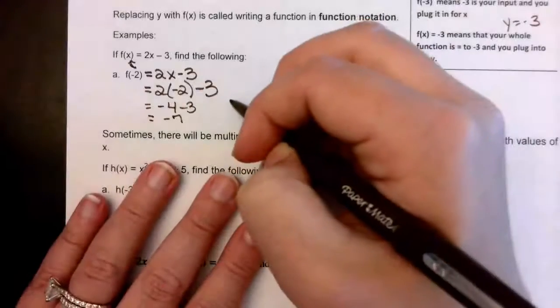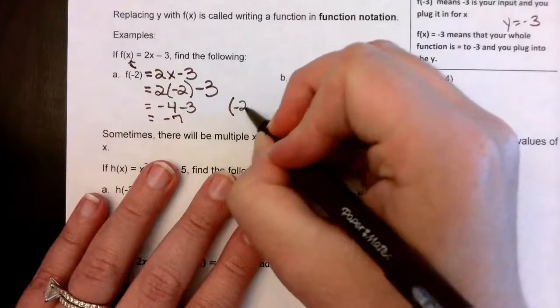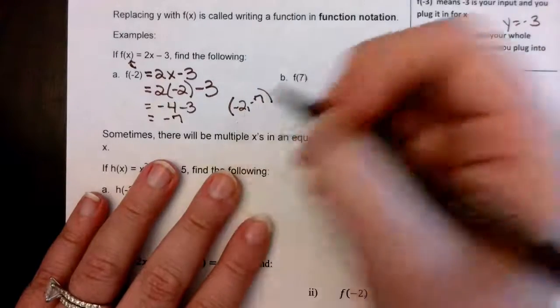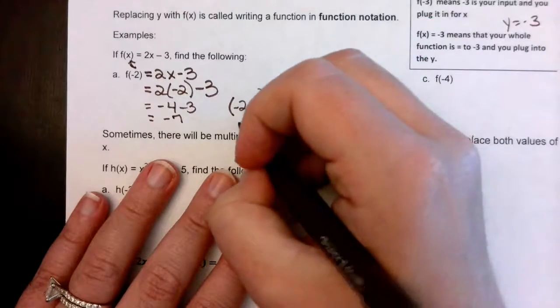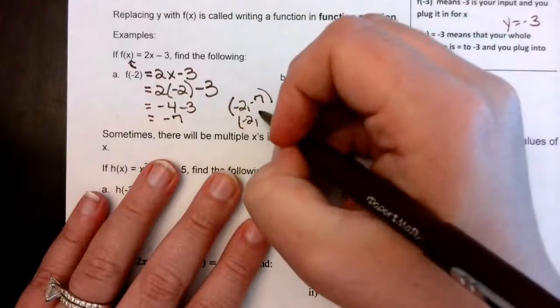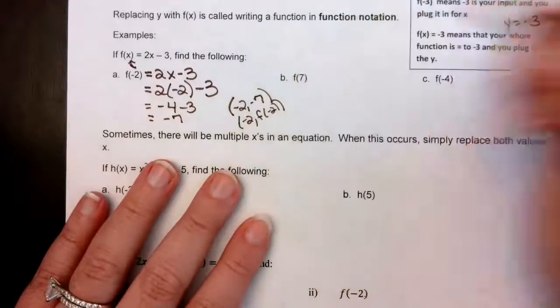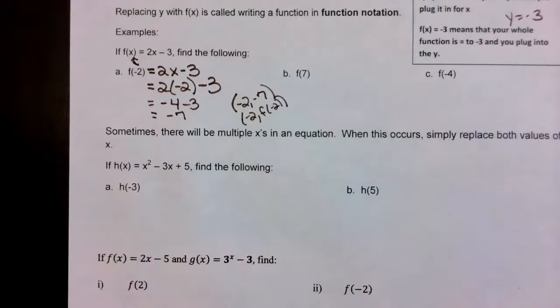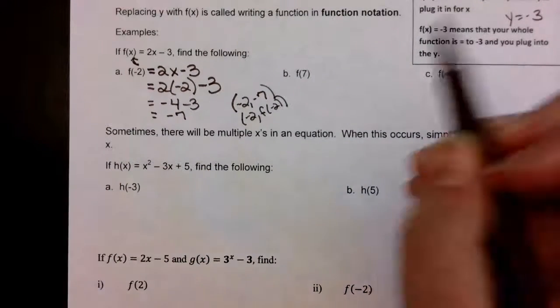You could write this as your x, comma y, because it's a function, so it could go on a graph. You could also write it as negative 2, negative 7, which is equal to f of negative 2. I know that's confusing, but that comes up on your Imagine Math, so I just wanted to show you. But let's try another one.